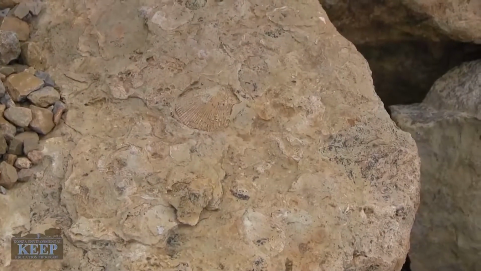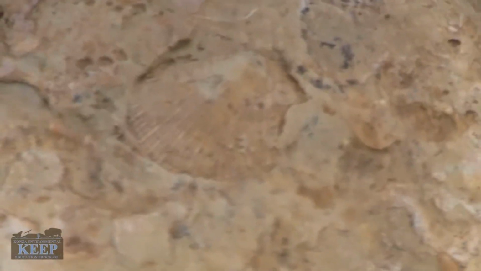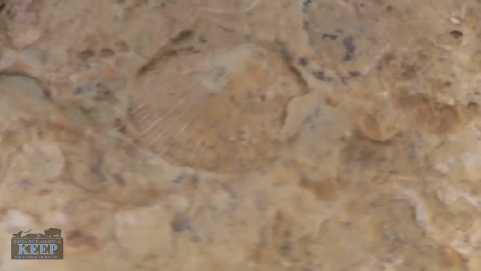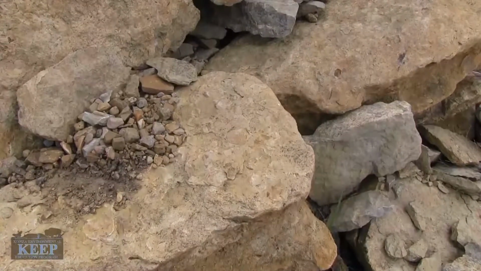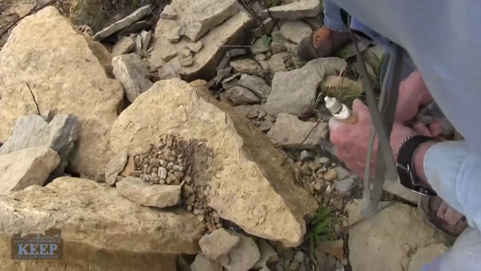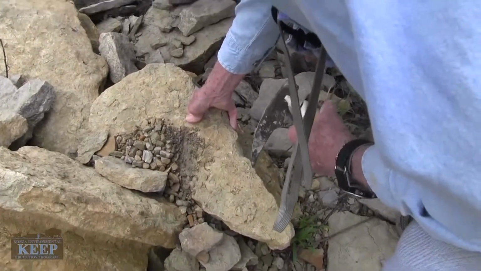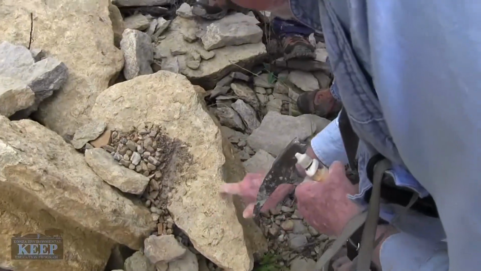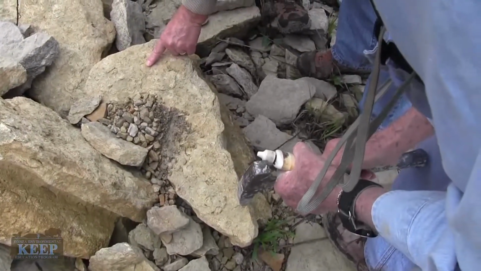We're seeing fossils, shell fossils in the limestone. Yeah, those are the real brachiopods. I know they're brachiopods, but there's a lizard underneath here. Right here. Wow, look at that, nice. Yeah, that's a good brachiopod. Is that cool or what? Look at that.